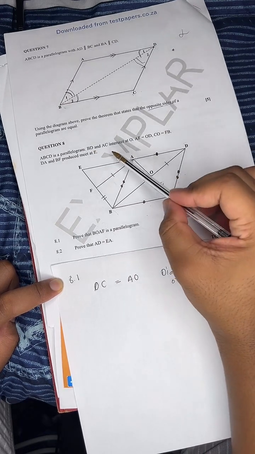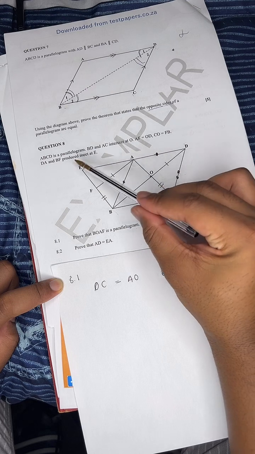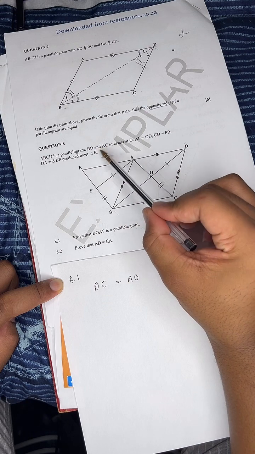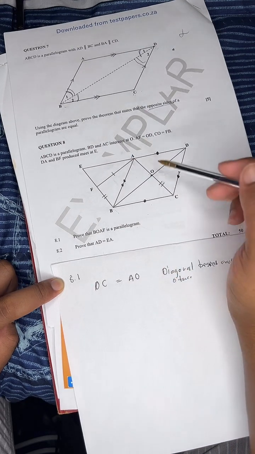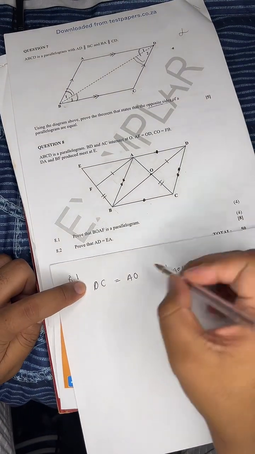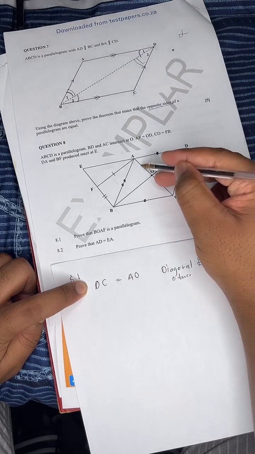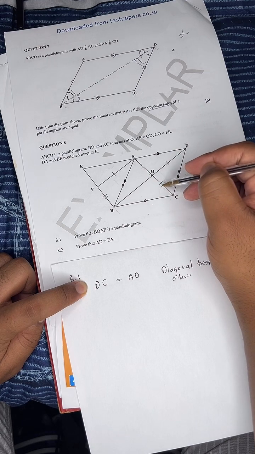So we're told that BD and AC intersect, okay? And also diagonals of a parallelogram bisect each other. OC equals OE. In other words, this side here is now equal to this side, okay?